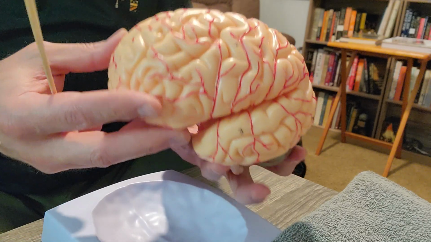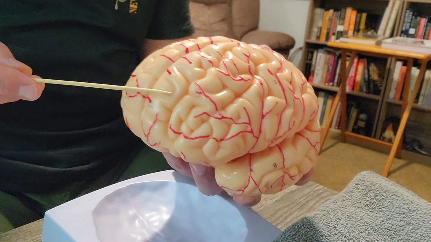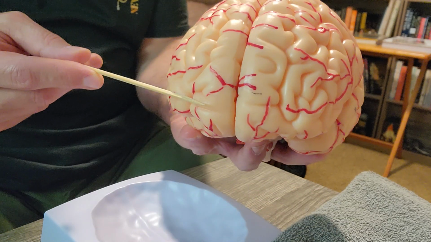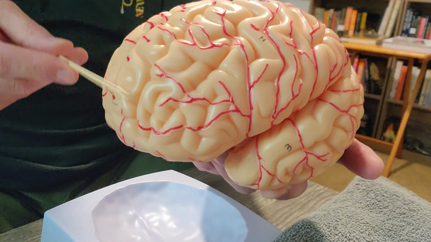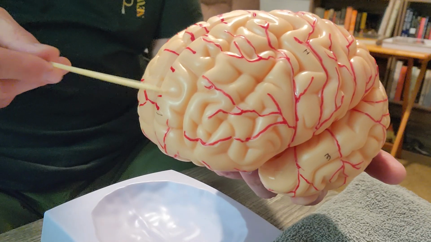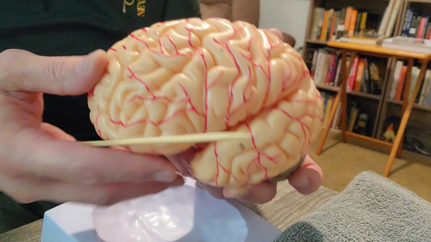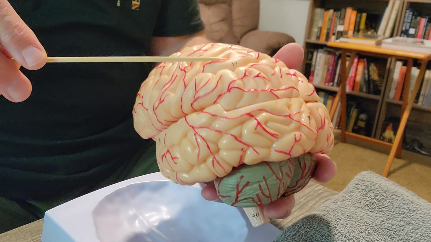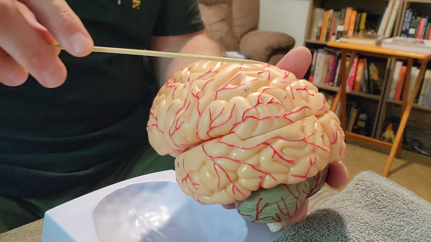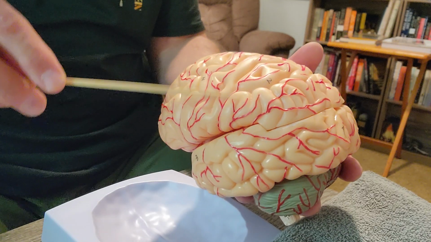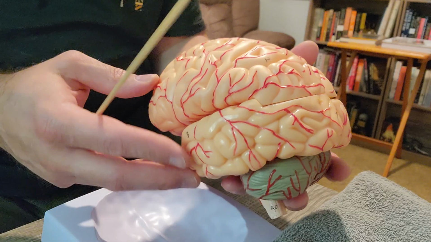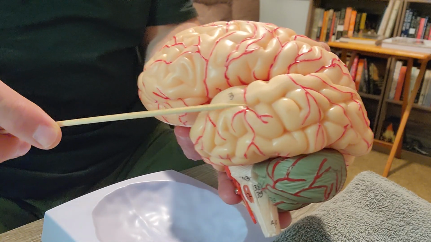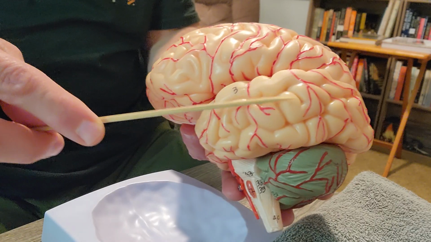Okay, so the frontal lobe is considered this area of the brain here. Okay, all this extra cortex that's in this region, that would be the frontal lobe. Parietal lobe is labeled as number 2, so the parietal lobe would be here, so basically kind of in this region of the brain. Number 3 is the temporal lobe. Temporal lobe is labeled here, so this whole area is considered the temporal lobe.